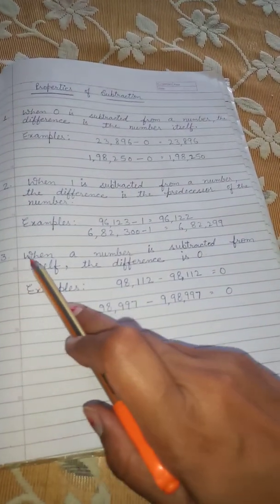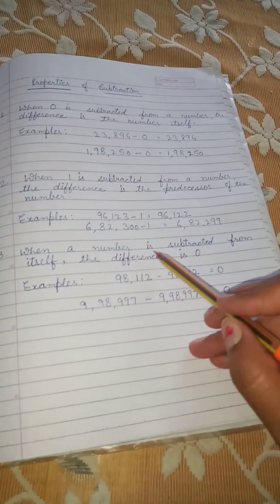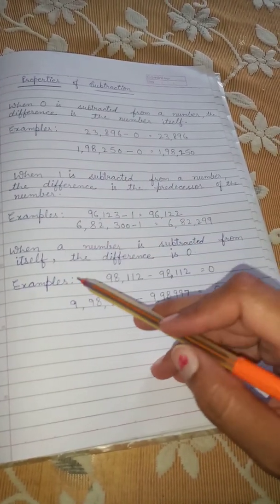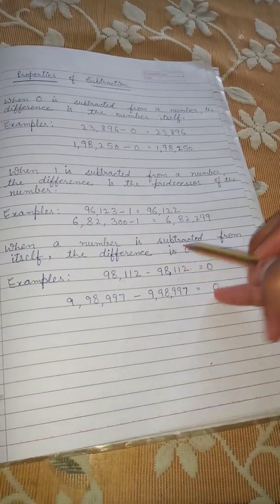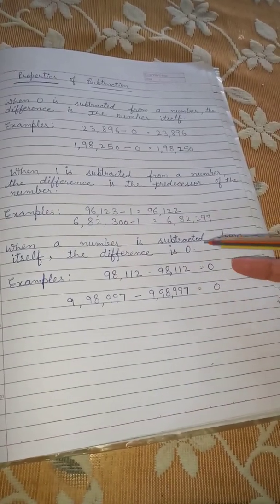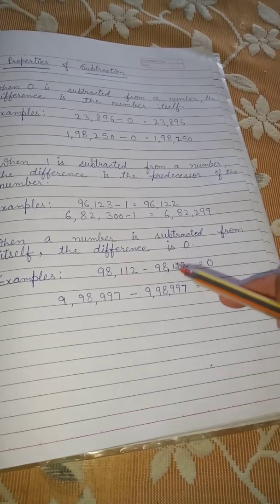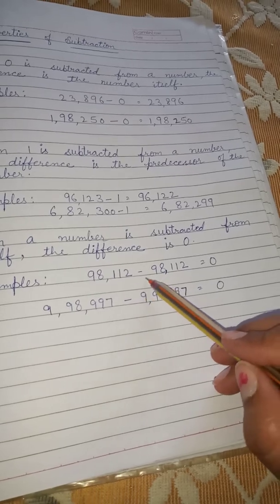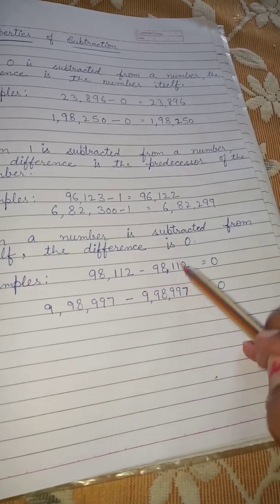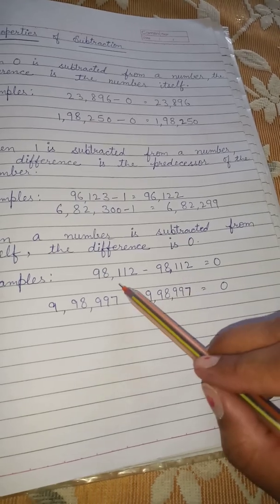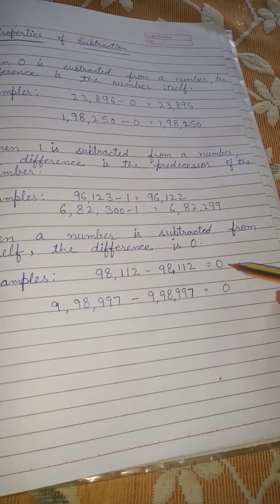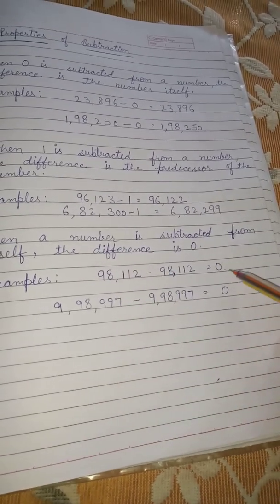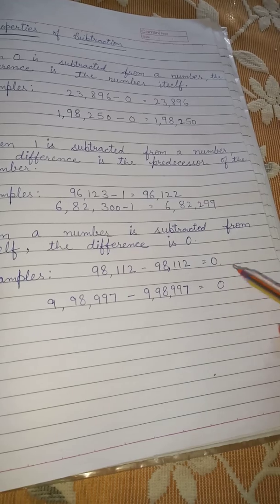Okay. Now third property. Whenever a number is subtracted from itself, the difference is 0. Your answer will always come 0. For example, 98,112 minus 98,112. When we subtract the same number, your answer will be 0. Your difference will be 0. Both numbers are the same, so when we subtract, we get the answer 0.